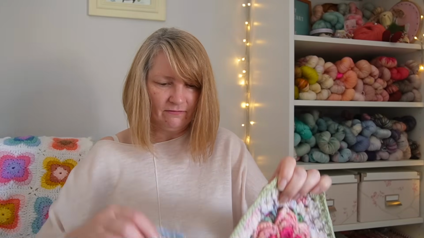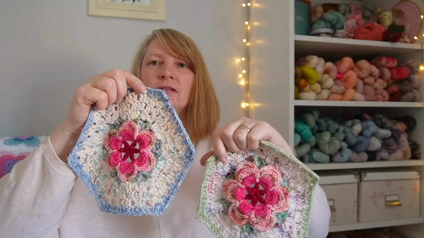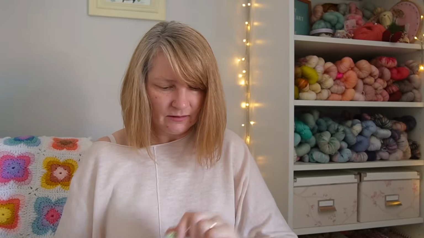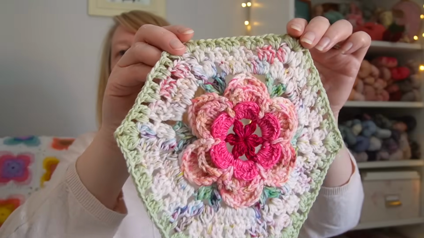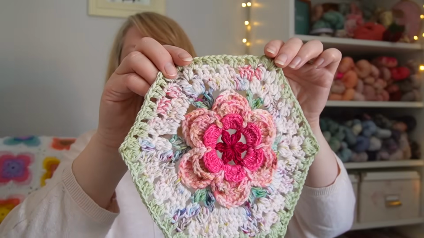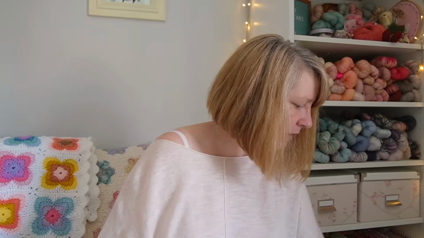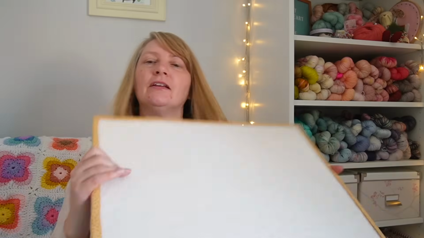So I've been thinking about doing a flower quilt where the flowers are different sizes. So let's show you one at a time. There's this one, which has got quite a large flower. Ooh, I've just thought, I brought my design board over to show you something else. Let's put them on this. This is my design board.